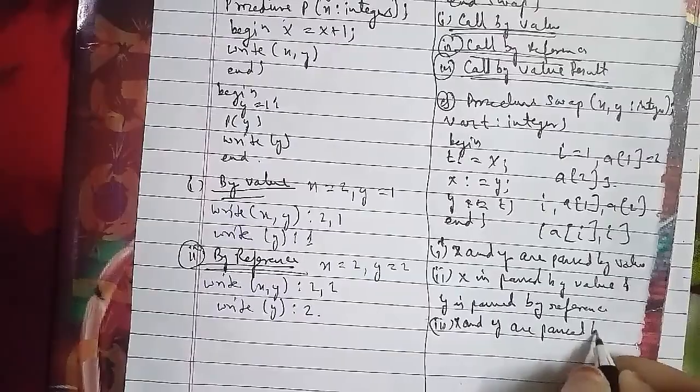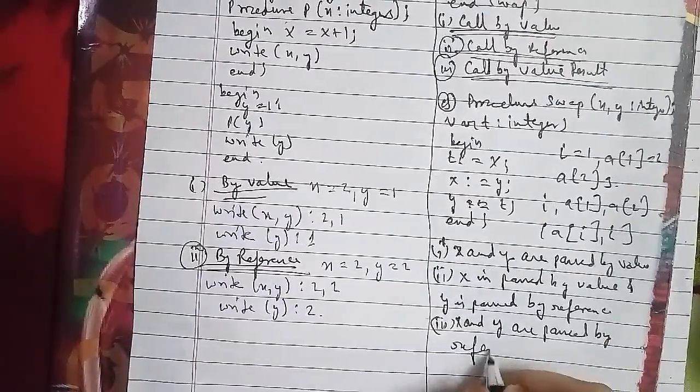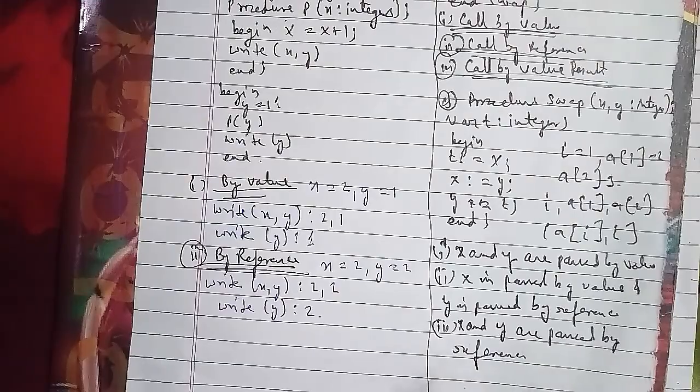So this is what we had to cover, and we have completed this unit, which is your unit 2.